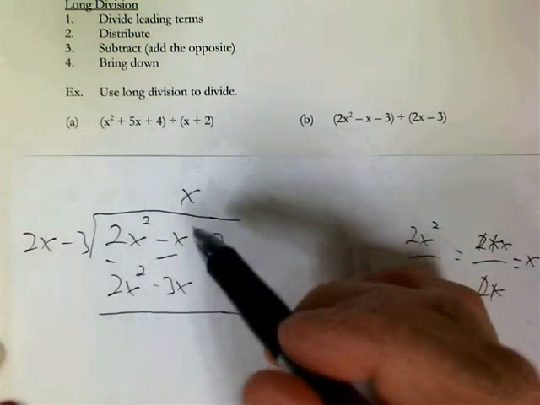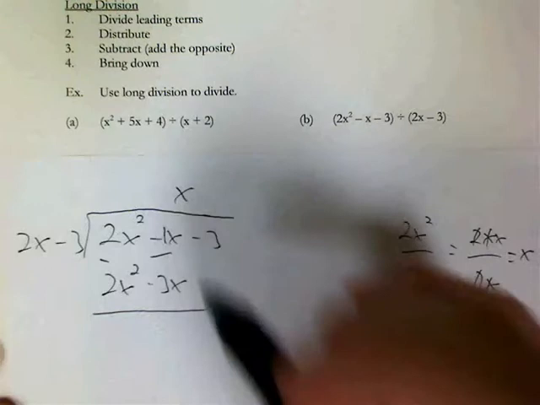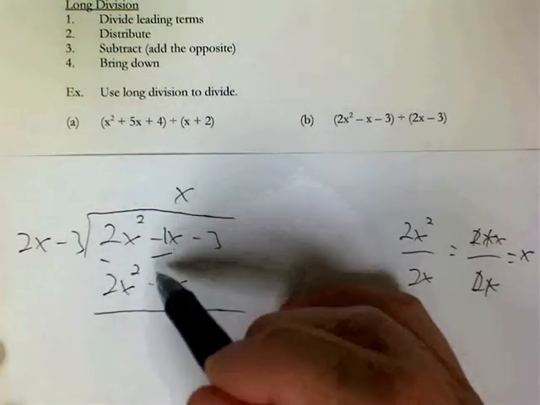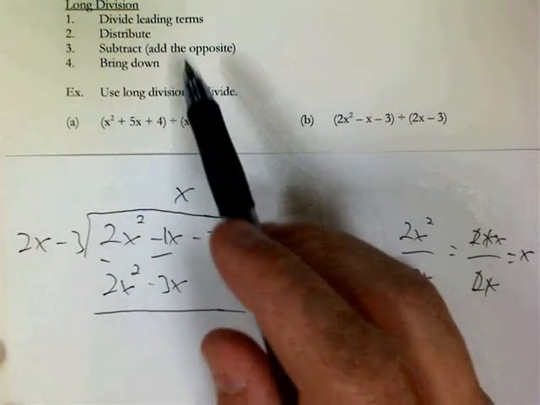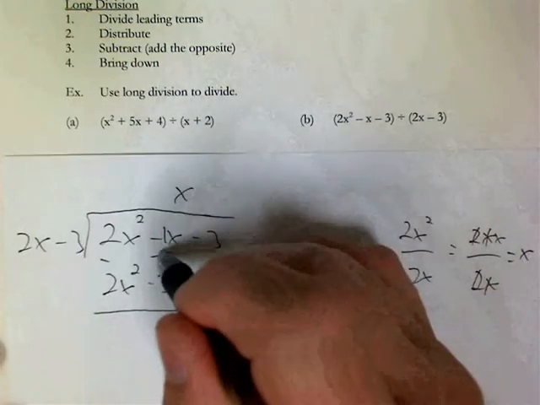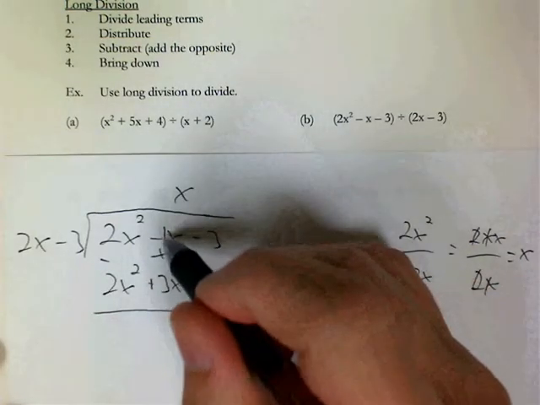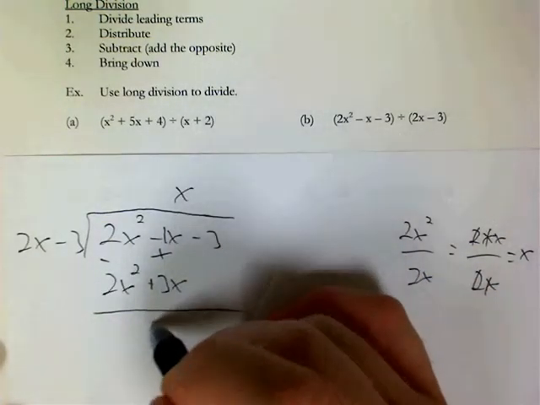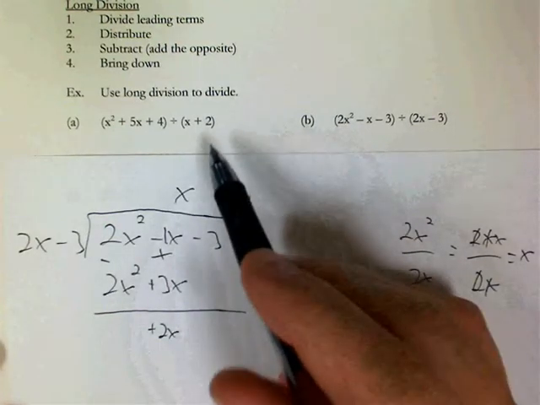Now watch this. If you need to, put a 1 in there. So this is negative 1 minus a negative 3. If you want to, write it as add the opposite. Add the opposite. Negative 1 plus a positive 3x is a positive 2x. Bring down the minus 3.